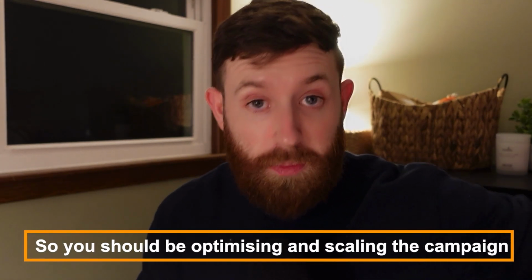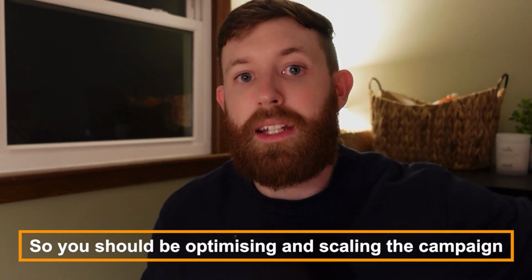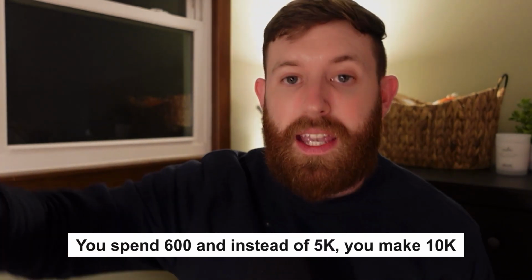That is good, but a little bit amateur, because what you can be doing whilst also optimizing and scaling, so you should be optimizing and scaling the campaign and taking that even further. So instead of spending 300, you spend 600, and instead of 5K, you make 10K. But the other thing, and that could have been another ROI builder here anyway, right? Take that as a bonus.